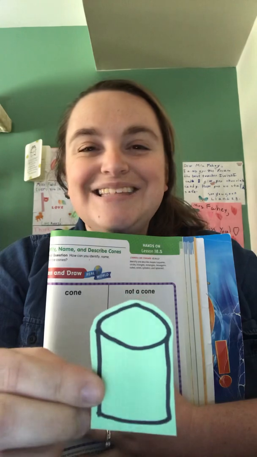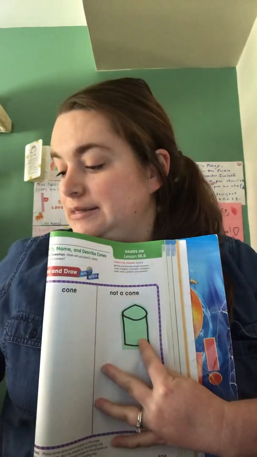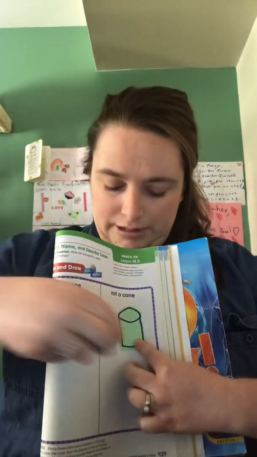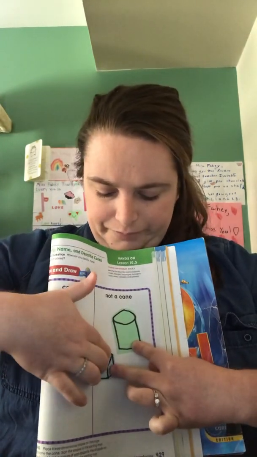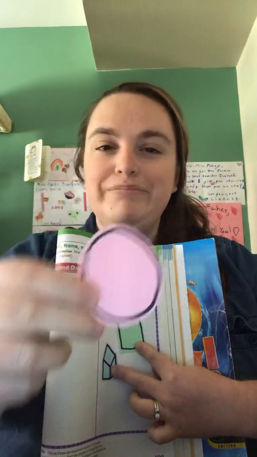No, we just talked about this. This is a cylinder. This is not a cone. Is this a cone? Does this look like something you could eat ice cream out of? No, not really. Not a cone. Whoops. Not a cone. Is this a cone? Nope. It's one big curve. We know this is a sphere. Not a cone.